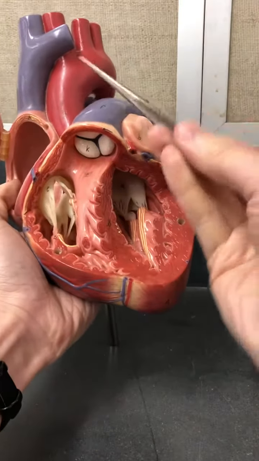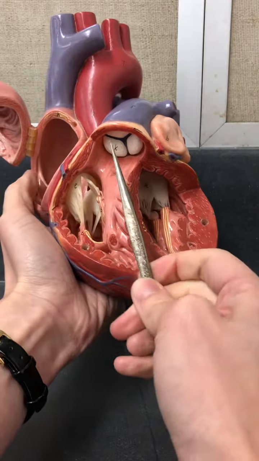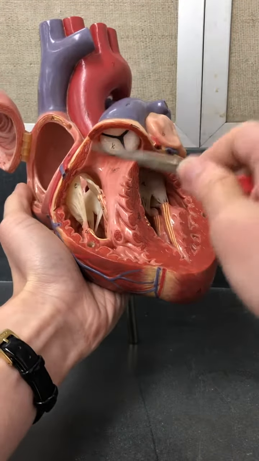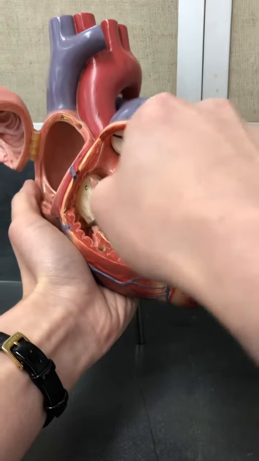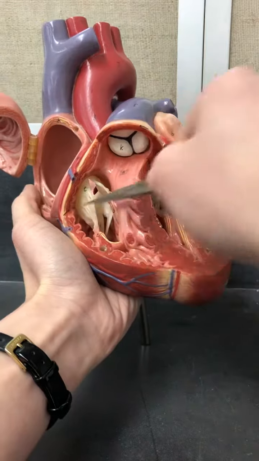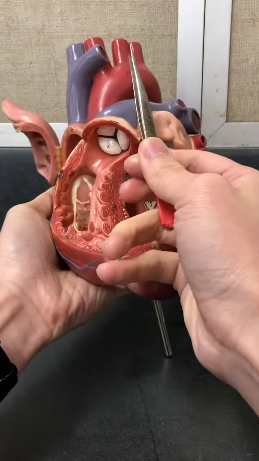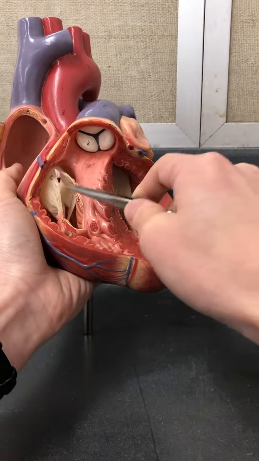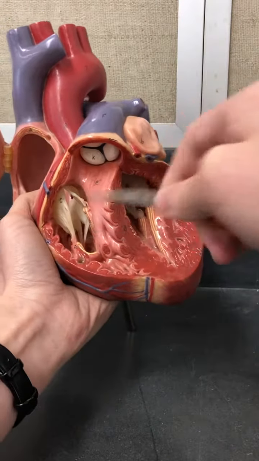Okay, so again, this is the right side of the heart, this is the left side. On the right side of the heart, between the right atrium and the right ventricle, we have this valve. This is the right atrioventricular valve, also known as the tricuspid valve, because it's actually got 3 cusps. Okay, and this is the right ventricle.